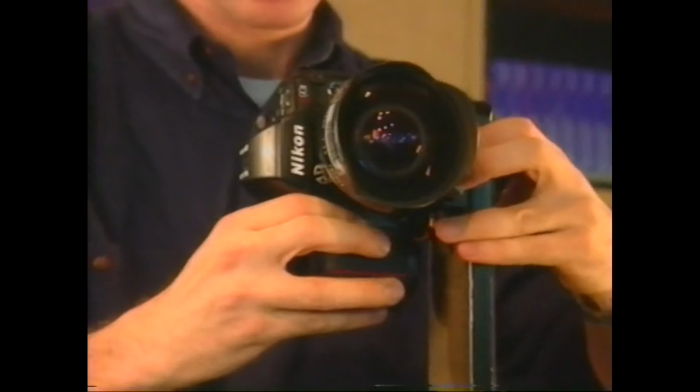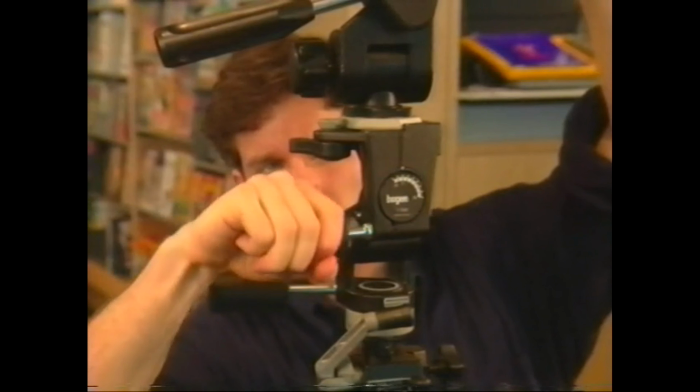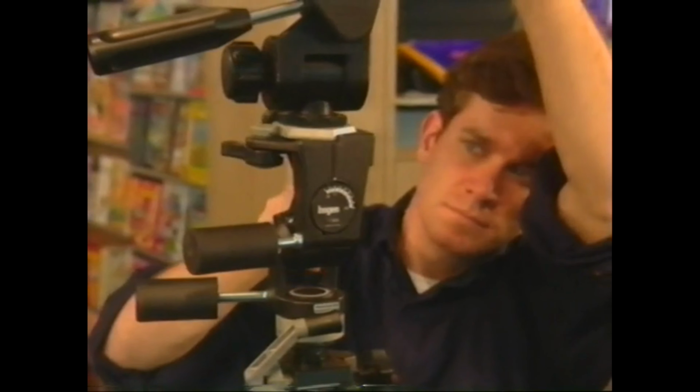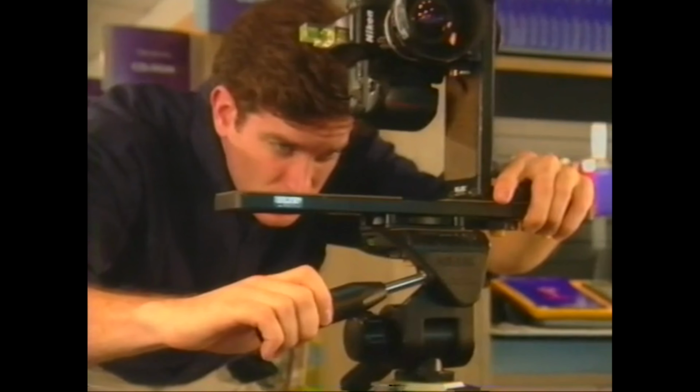Once you have the rig set up, you need to level the bottom pan tilt head, checking carefully that both of its levels are centered exactly. Then, level the top pan tilt head in the same manner.